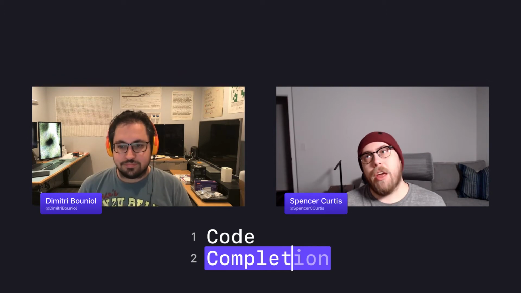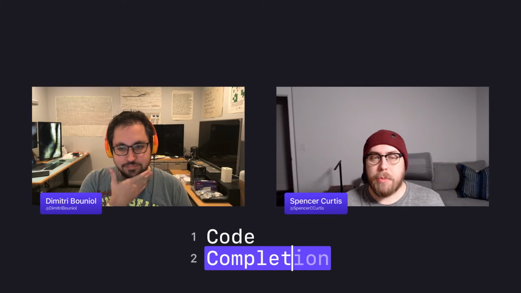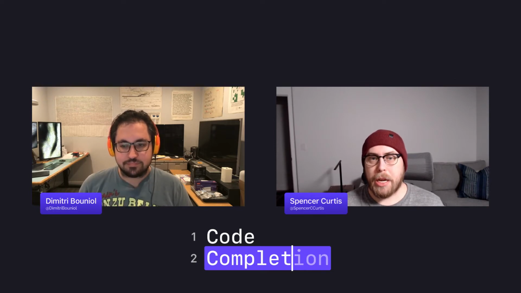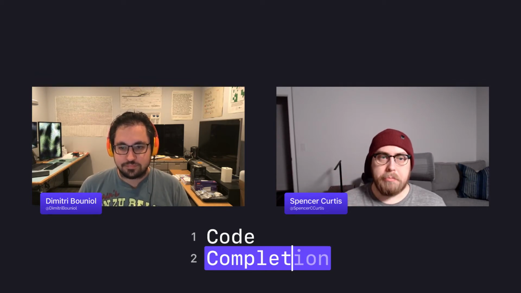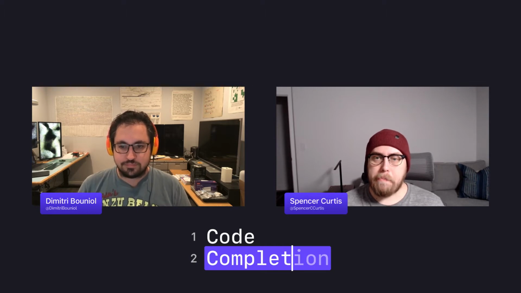So if you're wondering about how to change something about a view, it's probably in a modifier is going to be my guess. If it's not a part of some initializer setup, like Dimitri said with the stack spacing or alignment or something like that.